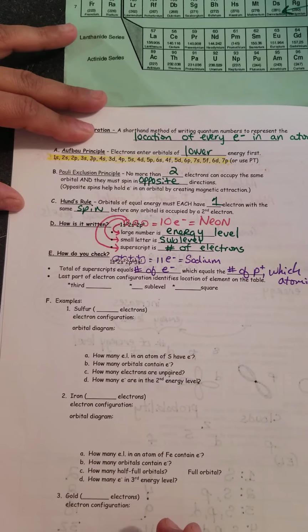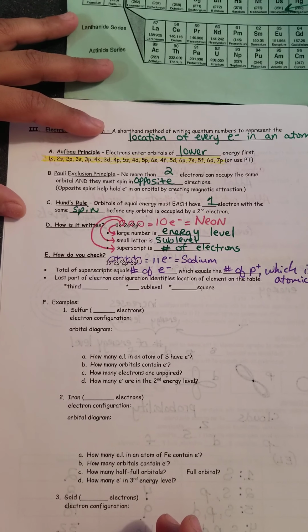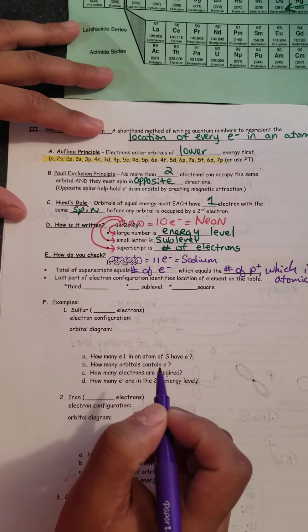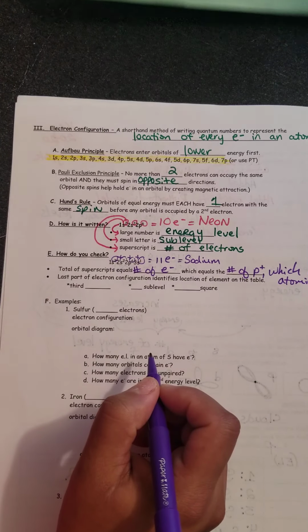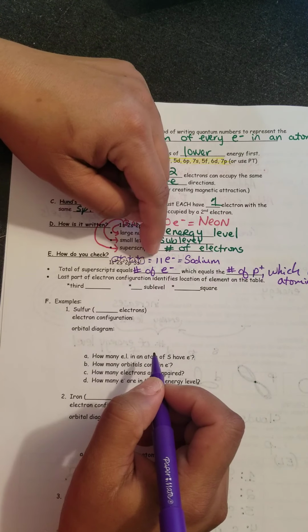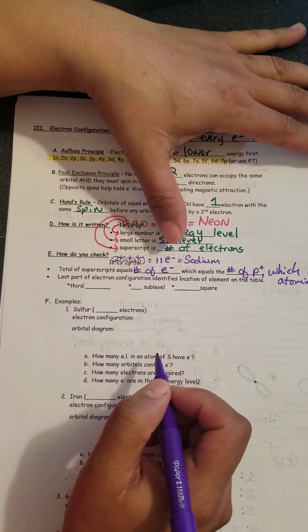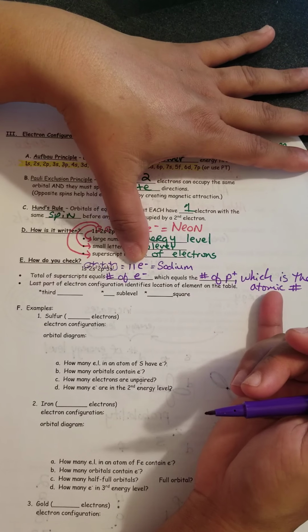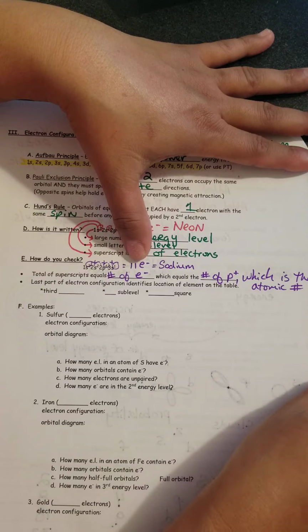It says here, the last part of the electron configuration identifies the element on the table, right? We just saw how we added up all the electrons, and we found that's the electron number, which is the same as the proton number, which is the same as the atomic number.